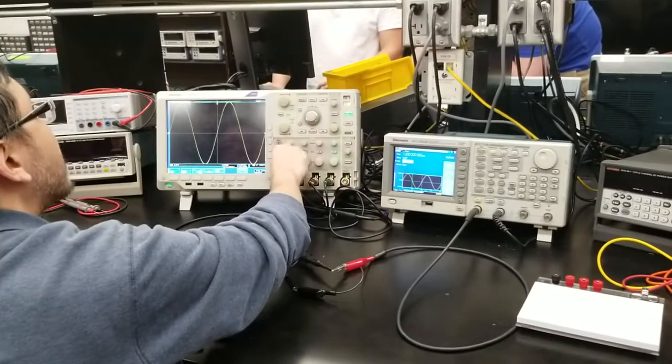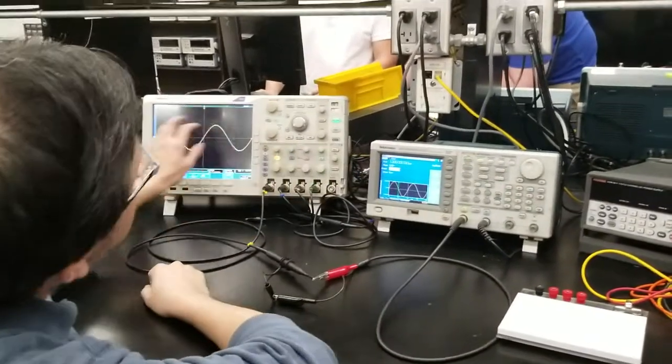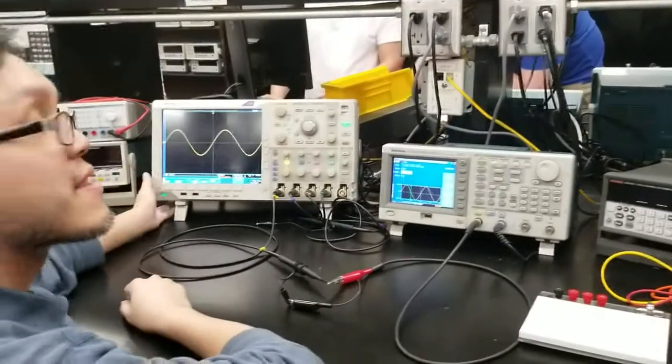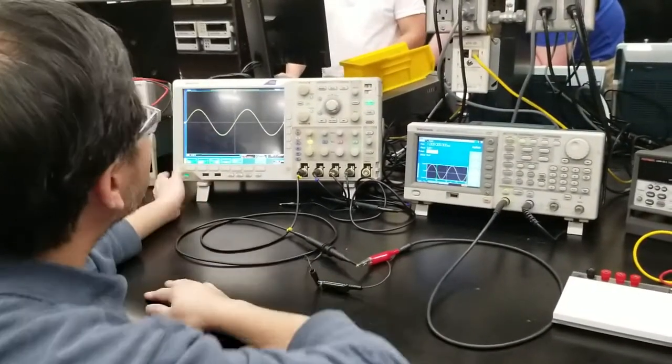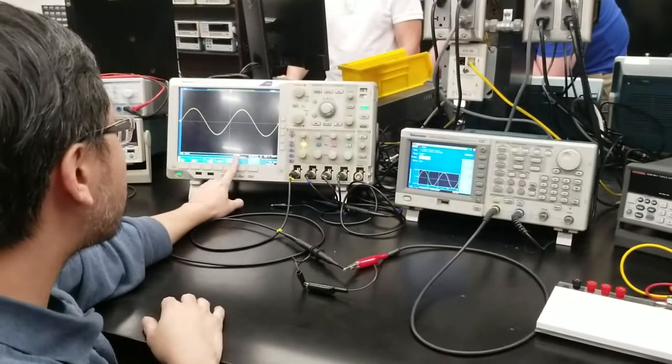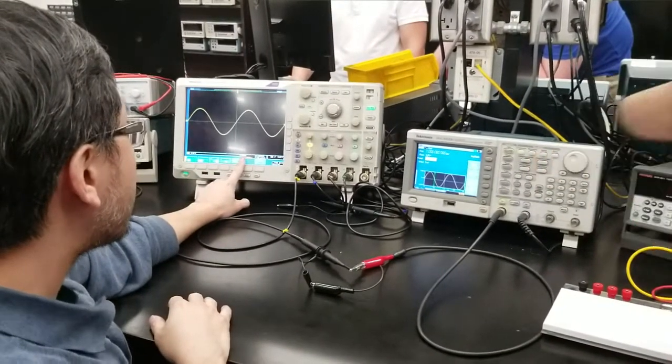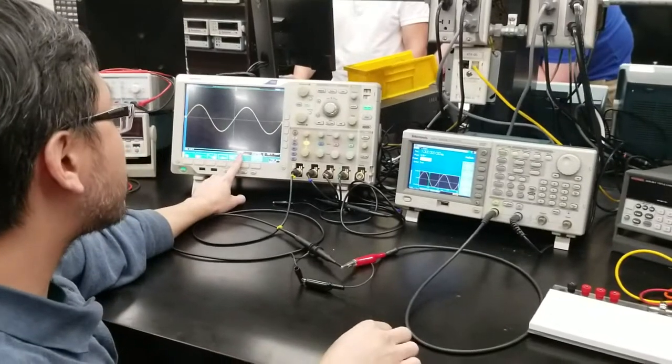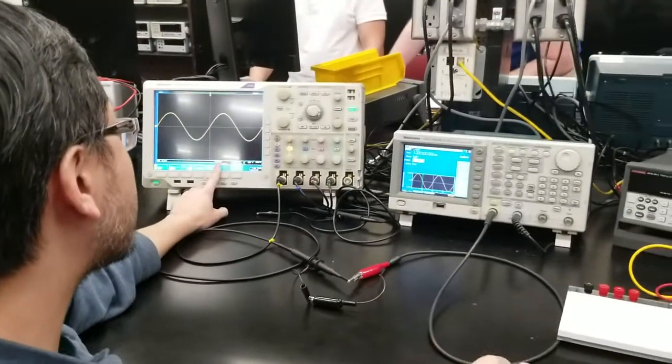And now you see the sine wave that you want. Right? Okay, good. Now, the first thing you need to learn in reading the scope is that number. What is that number? 200 microseconds, which equals 0.2 milliseconds.